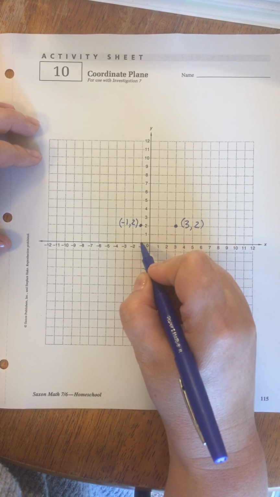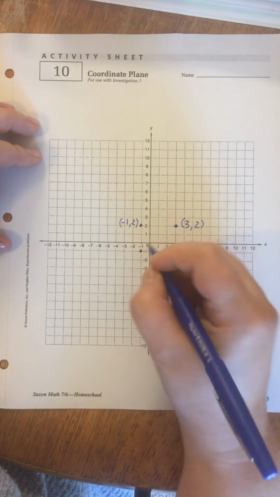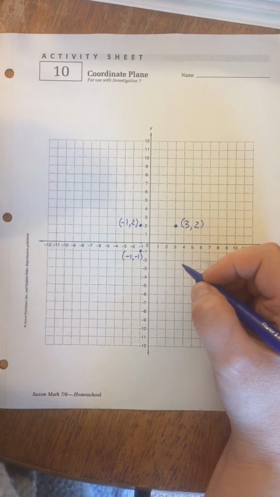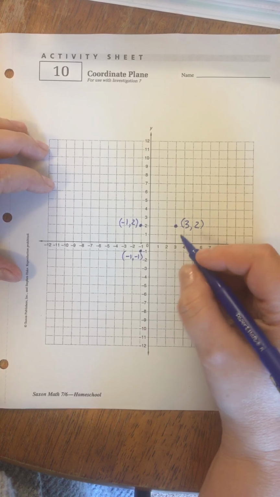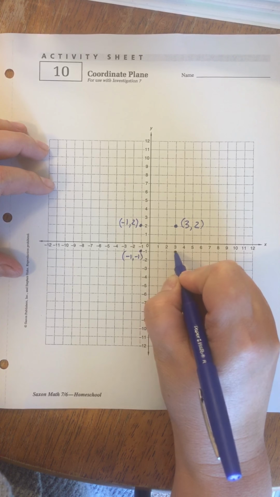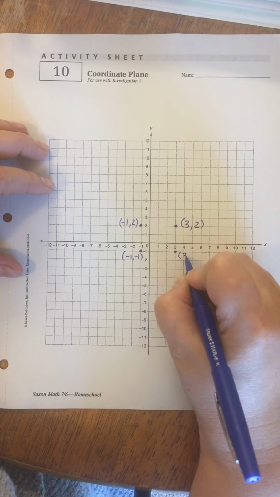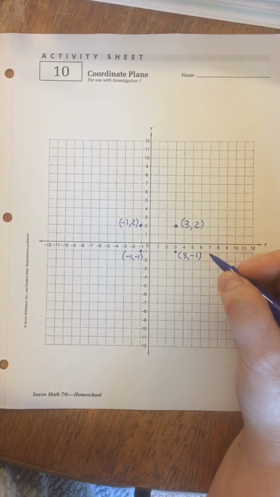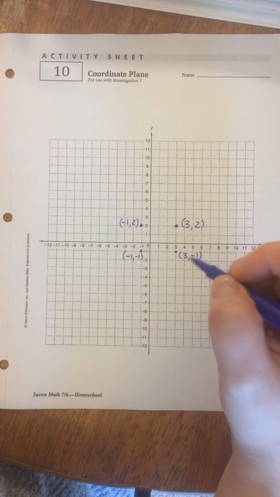X-axis first. Coordinate points. 1, 2, 3, and -1. These are our points. So suppose we are told that the vertices of a rectangle are located at these points.